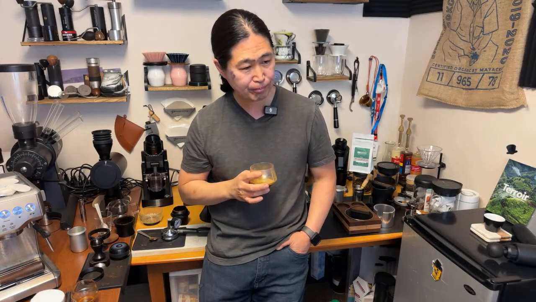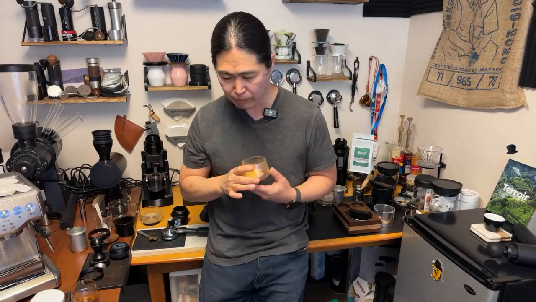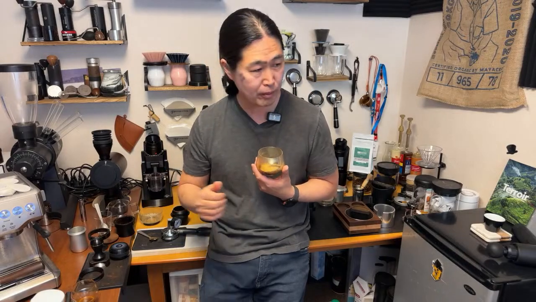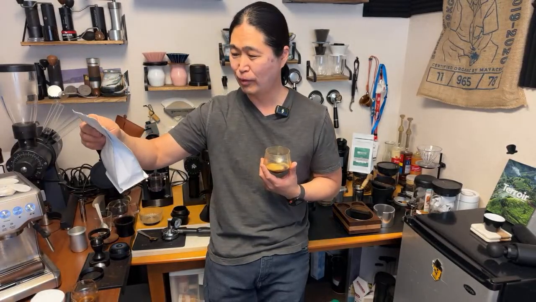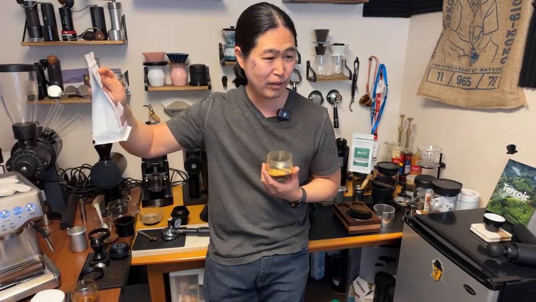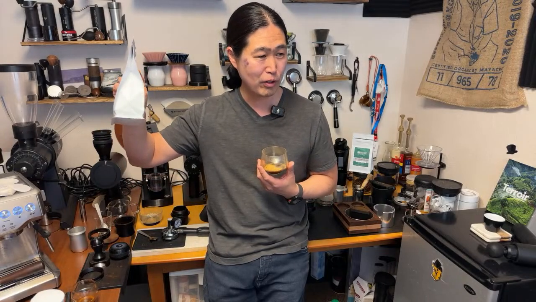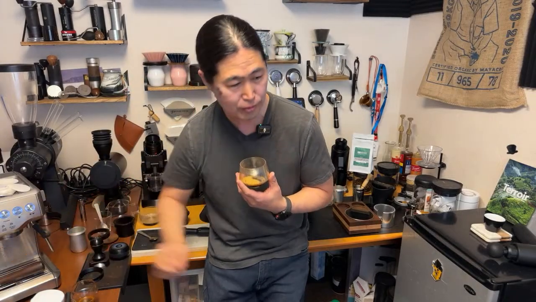Man, this one has a very strong peanut butter aftertaste. If you guys like peanut butter, this is fantastic. Yeah, I mean, again, this is still too fresh. Roasted on the 26th. So I think I'm going to put it away for a while. I think I'm going to wait a few more weeks on this one. It's going to be even better in about a couple of weeks.